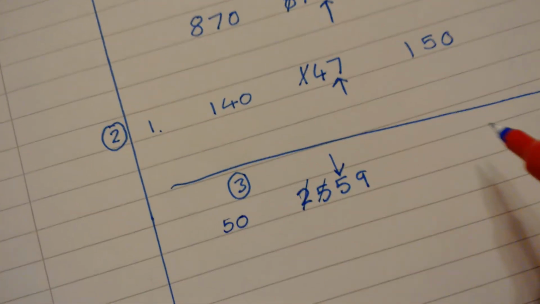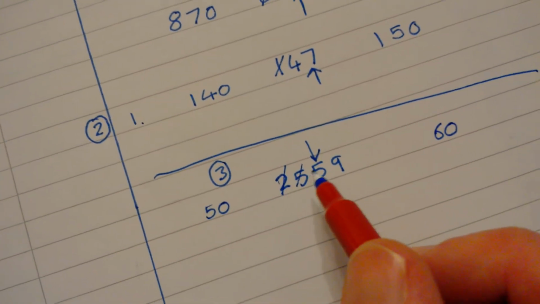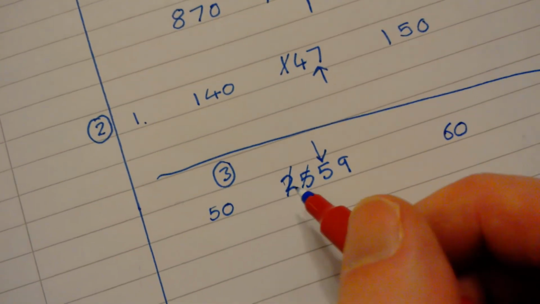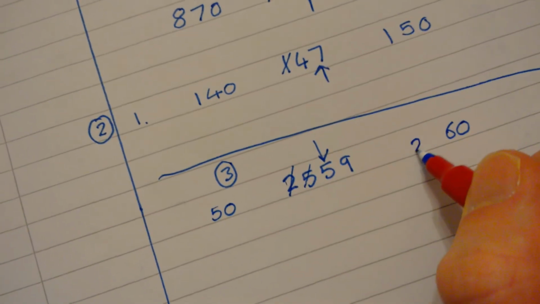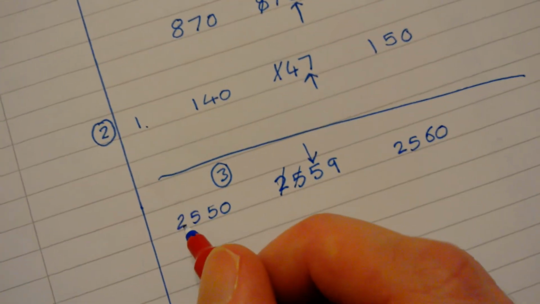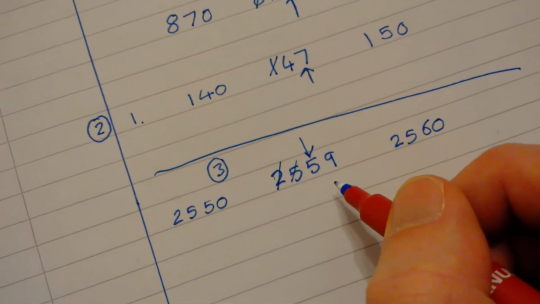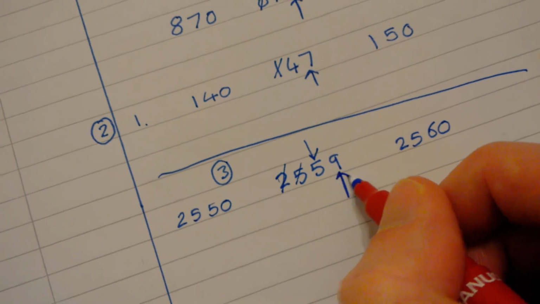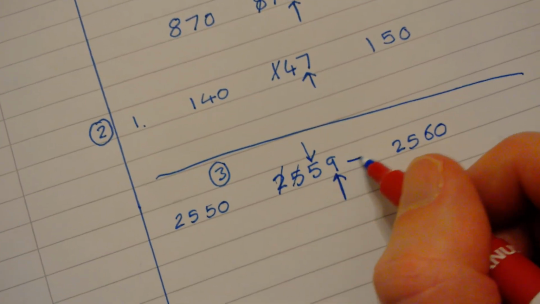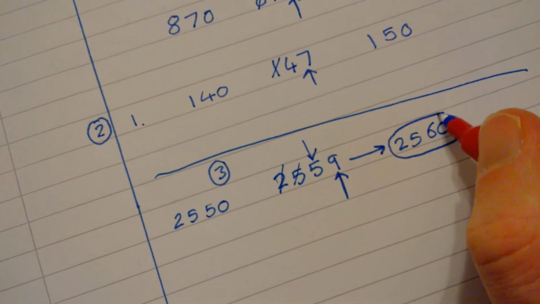And 10 more than 50 is 60. But this time, instead of just putting on the hundreds number, which is 5, I've got to put the thousands number as well. So I've got to put 25, really. So I'm going to put my 25 there, and my 25 there. So that makes 2,550, 2,560. Then I look at my 1's number, and that's 9. And I'm thinking 5 or more, let it soar. Will I go to the bigger number? So I can circle that one.